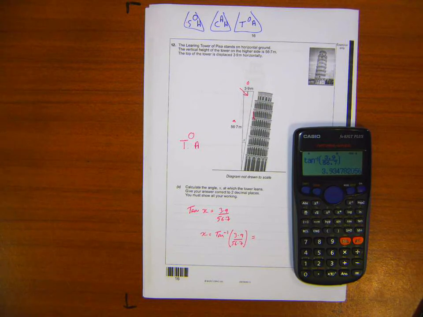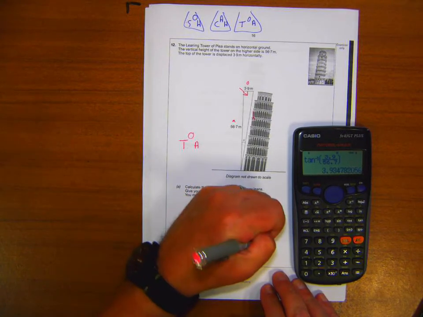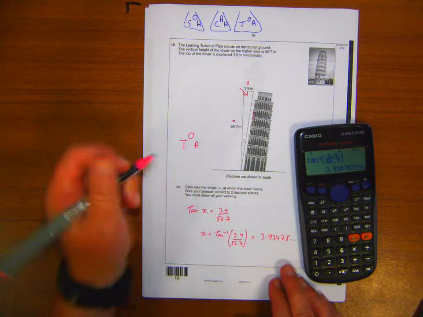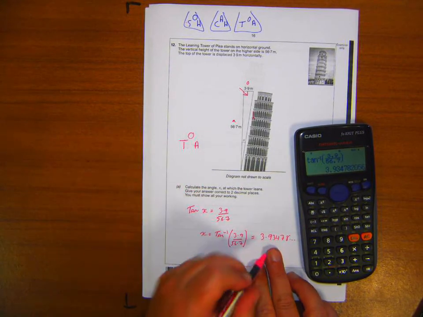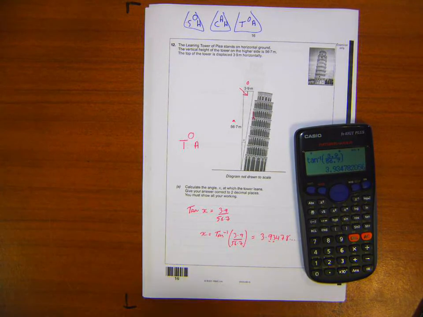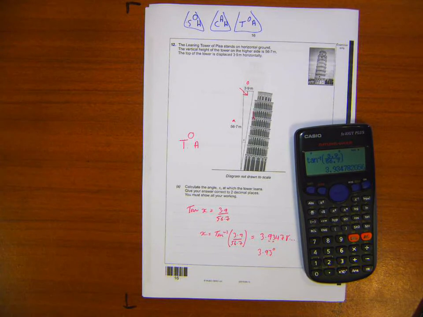3.9 degrees. Oh, 2 decimal places, right. So let's write lots of decimal places. And then 2 decimal places will be 2 numbers after the decimal point. 3.93 degrees. Yeah? Because it's 2 decimal places.